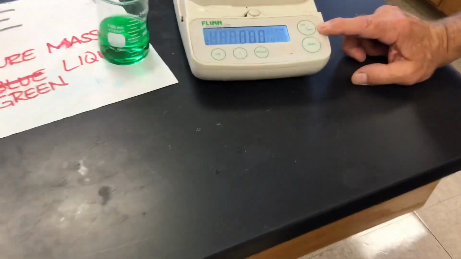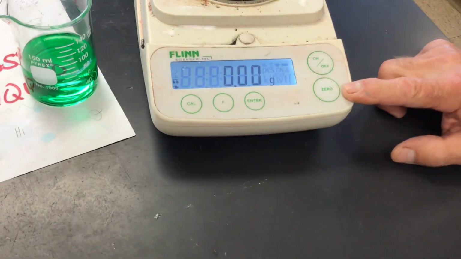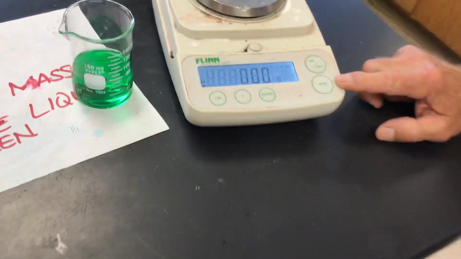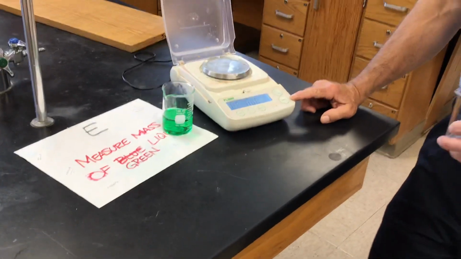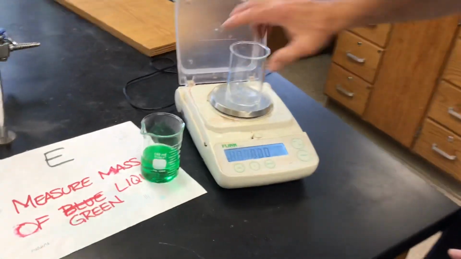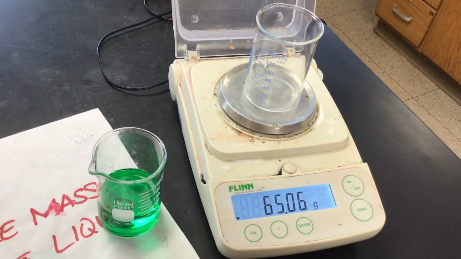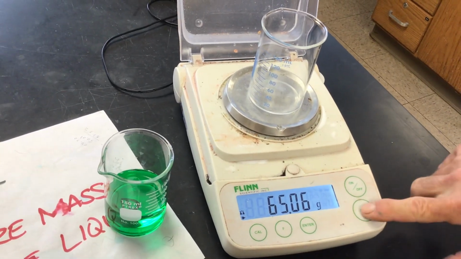Oh, but you know what, Mr. Moore? These balances have what's known as a tare function, where on the balance it says 0. The balance can be zeroed with an object sitting on there. So I could put the empty beaker on there, hit the 0 button, maybe.